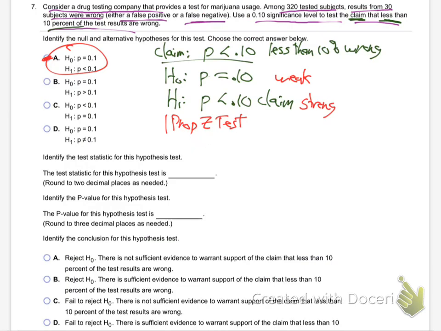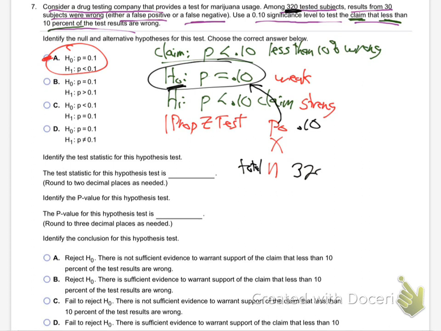Move them over here: p0, x, and n. What's your p0? That's right here, right? The p0 always comes from the H0. What's the n? N is always the total. What's the total? 320 subjects. So then what's the x? 30 that got wrong results. So put that in. And we're choosing a less than, so choose the less than option. Hit calculate.